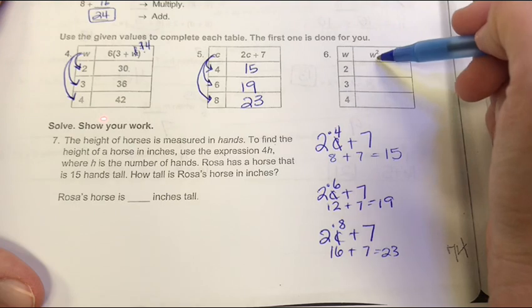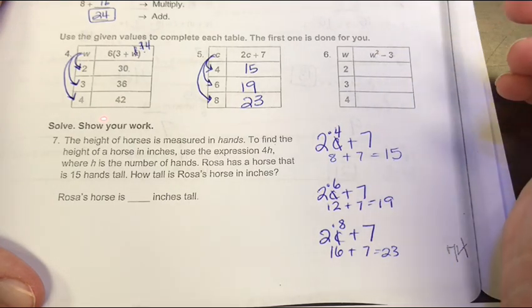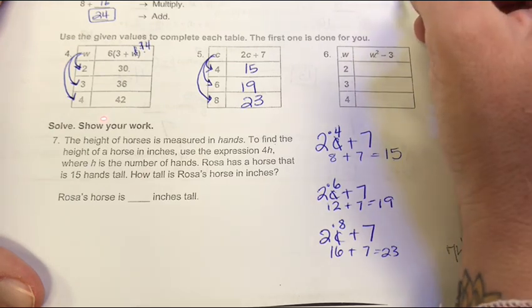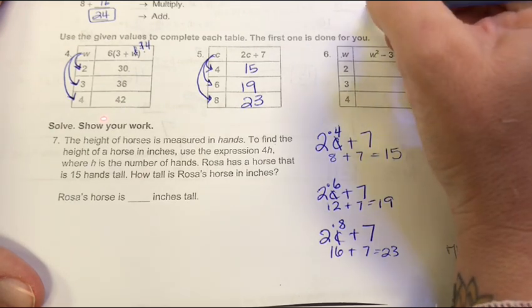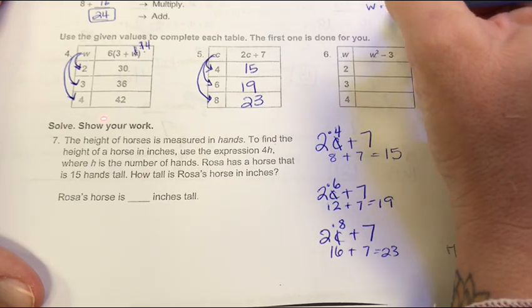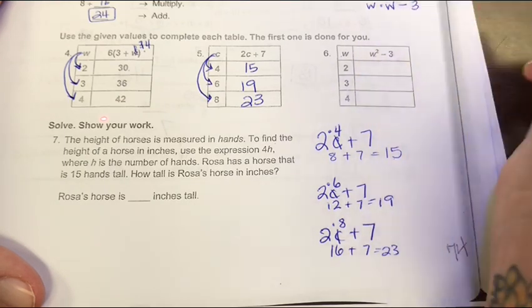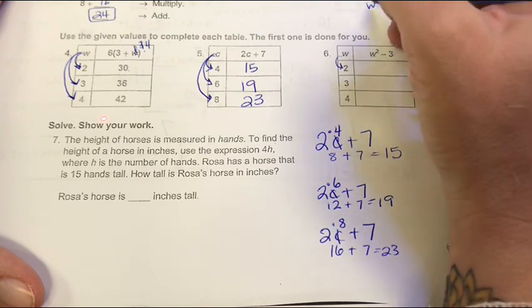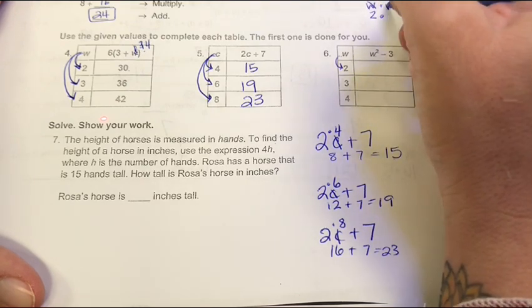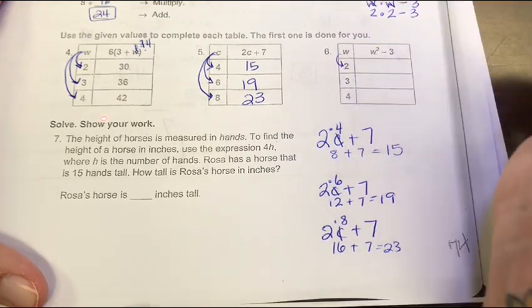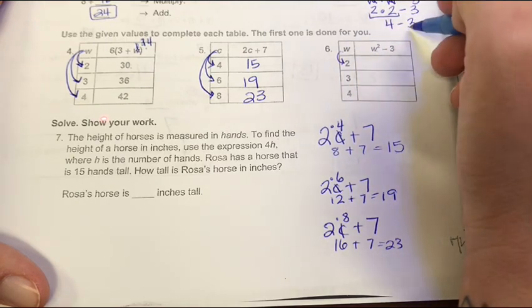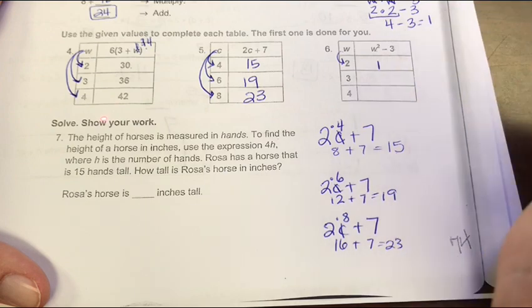So now we have w squared minus 3. So w squared just means w times w minus 3. So every time I see w, I'm going to put a 2. So 2 times 2 minus 3. So with PEMDAS rules, I do multiplication first, then my subtraction, and I get 1.